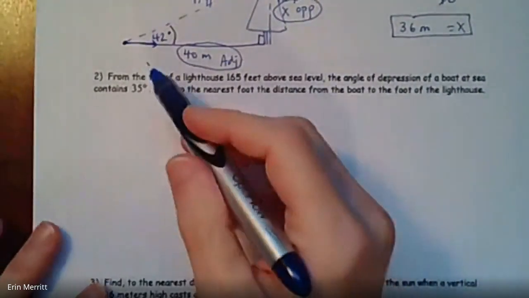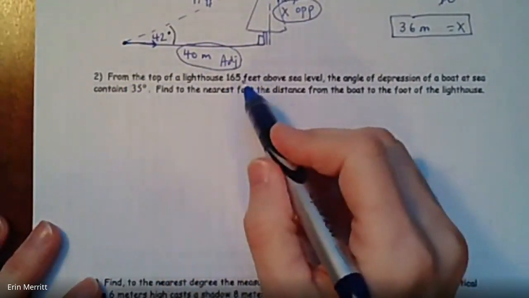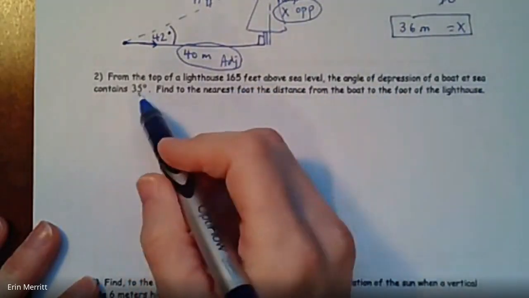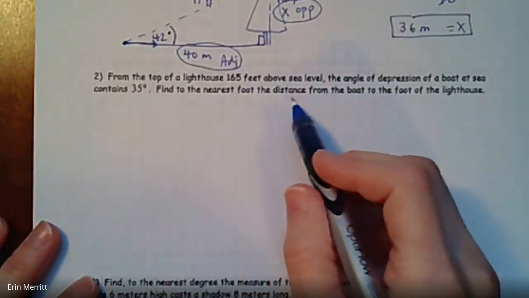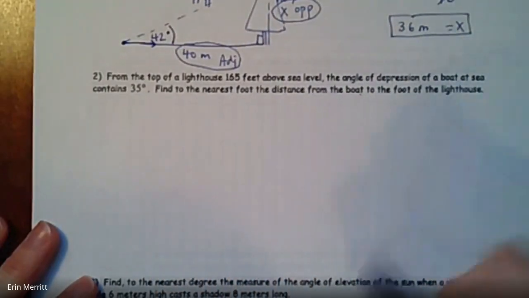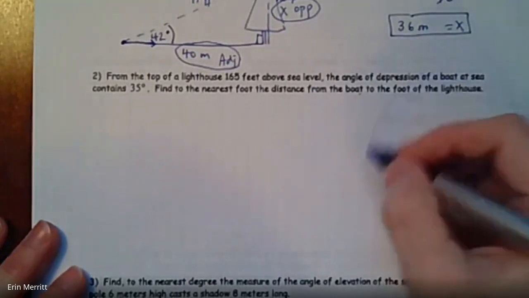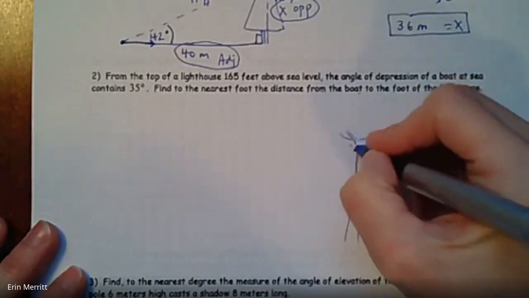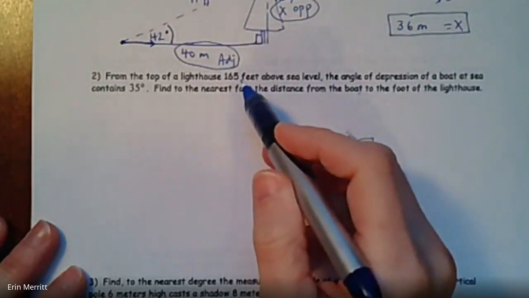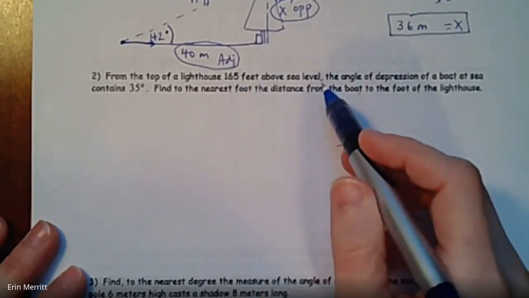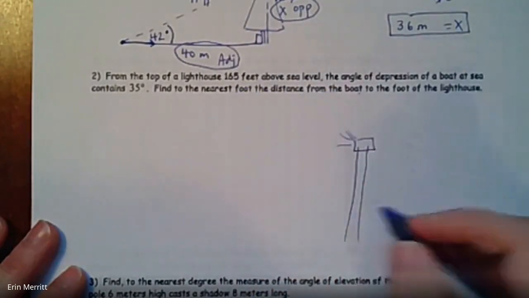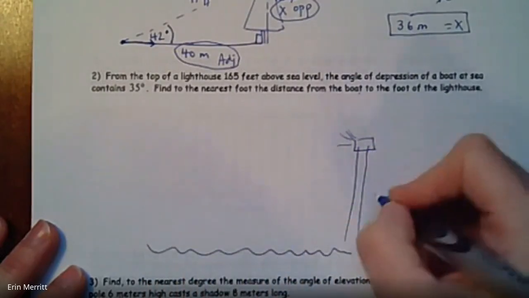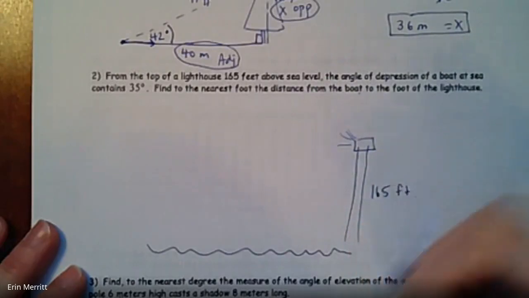With this next one, it says from the top of a lighthouse 165 feet above sea level, the angle of depression of the boat at sea is 35 degrees. Find, to the nearest foot, the distance from the boat to the foot of the lighthouse. In this case, here's my cute little lighthouse, shining light. It is 165 feet above sea level. So down here to wherever my sea level is, this is 165 feet.